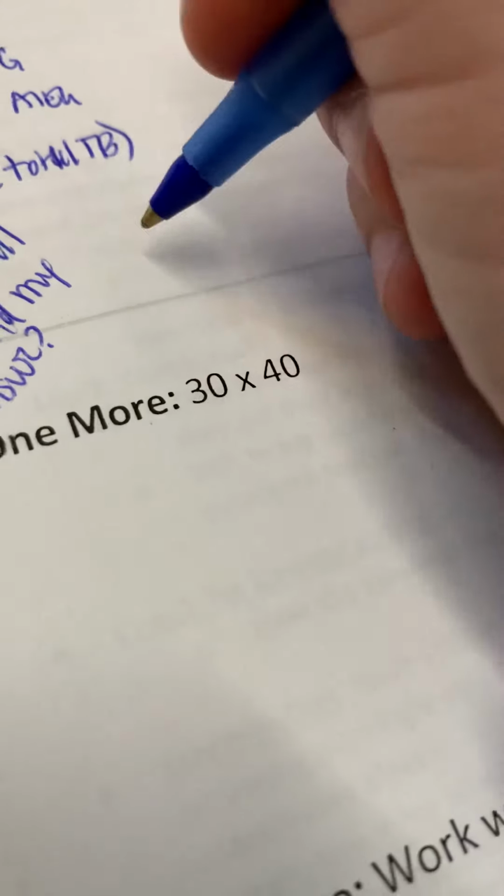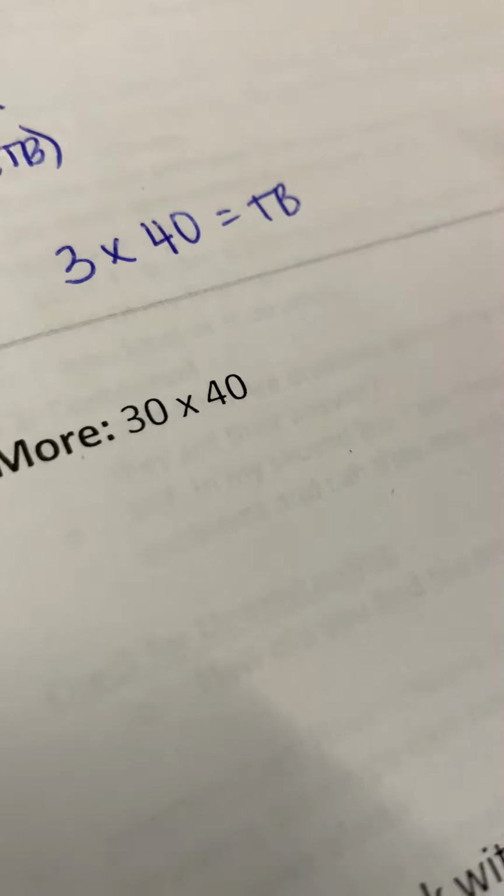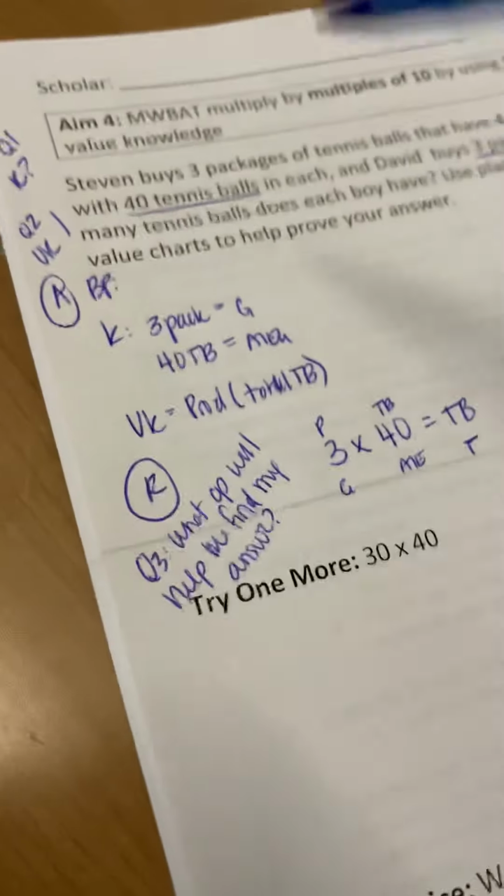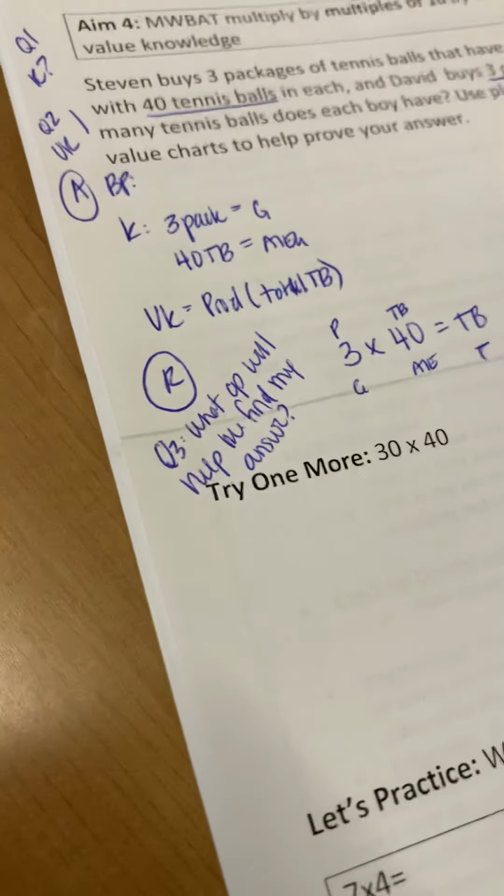And I know today, because when I know my groups and amount in each group and I'm trying to find my total, I can use multiplication. So 3 times 40 equals, I'll do TB for total tennis balls. This is packages. This is tennis balls per package, or I can do groups, amount in each group, and total. So thinking question 1, thinking question 2, thinking question 3.